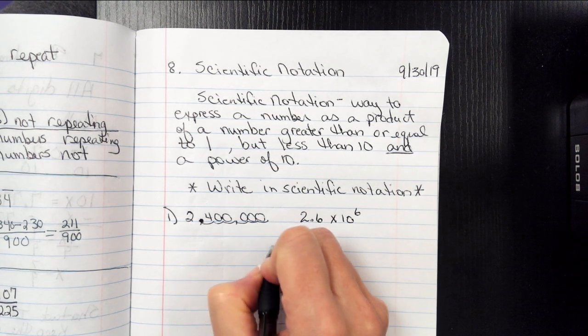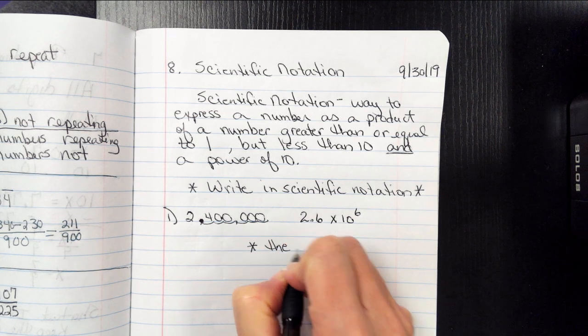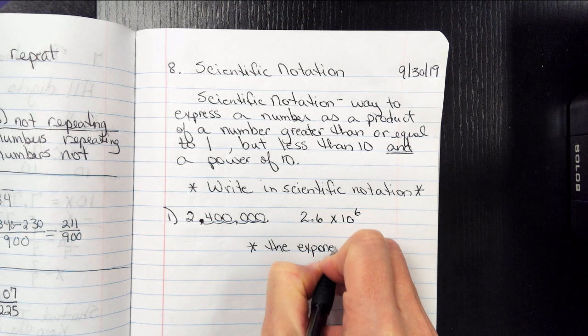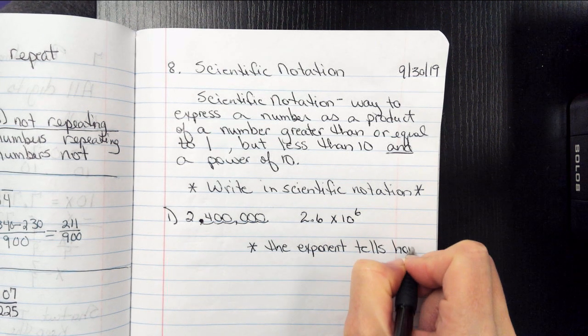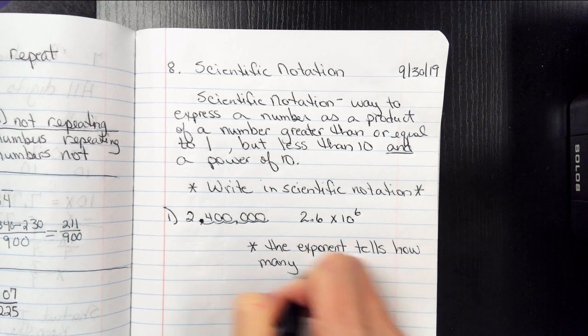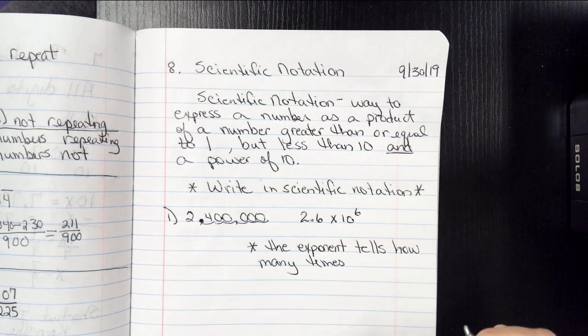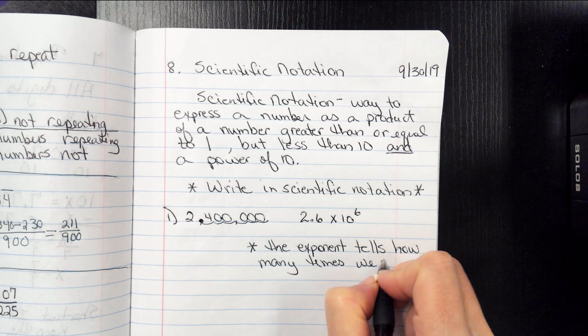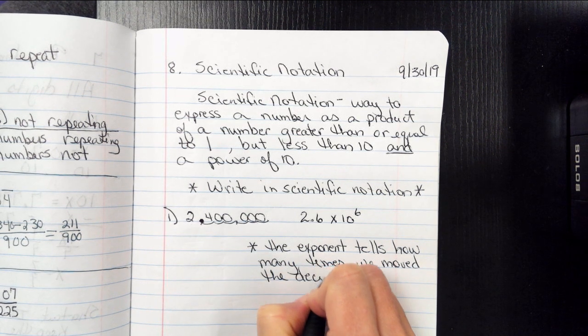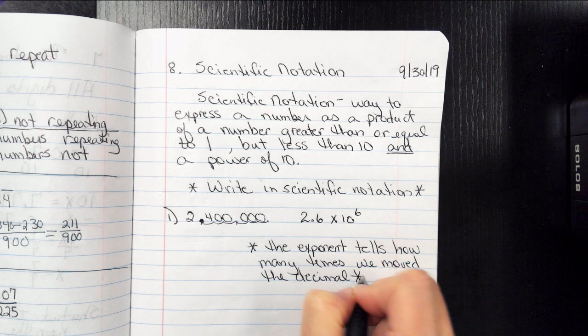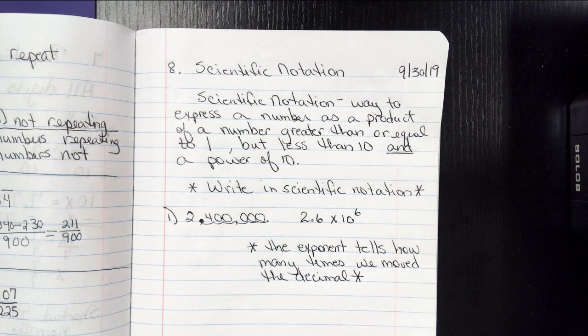Okay, so let's make a little note of that: the exponent tells how many times we moved the decimal. Okay. And that decimal started at the end of the number. This was a really large number, and I backed it up 6 places, so that was a positive 6.